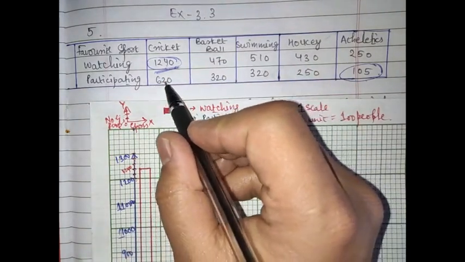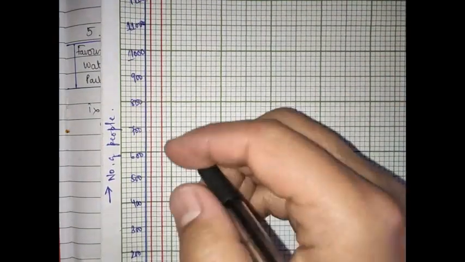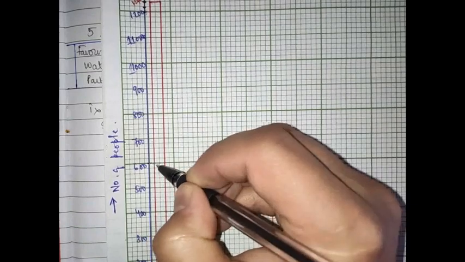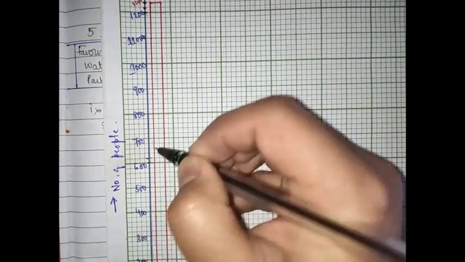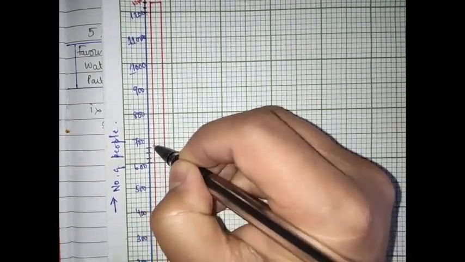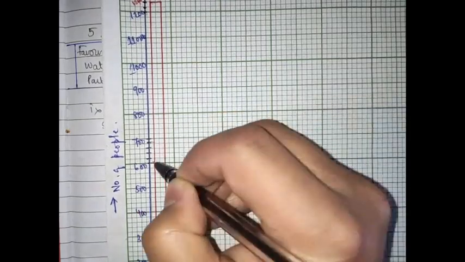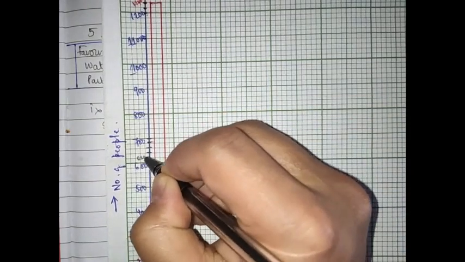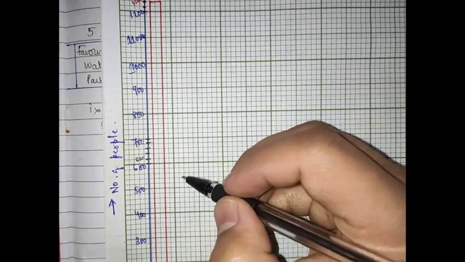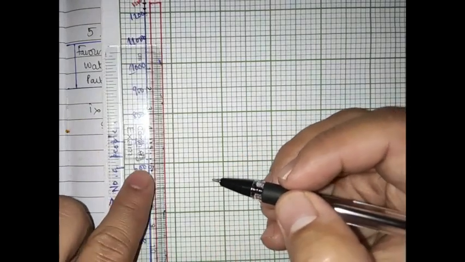So 620 people are playing that. This is your 600 here, and this is your 620, 640, 660, 680, then comes 700. So here lies 620, and to make this 620, you will be doing like this.